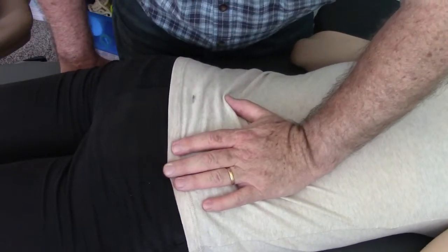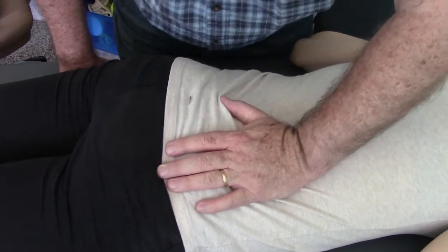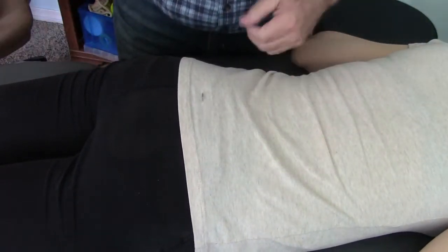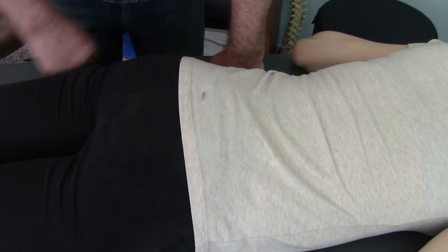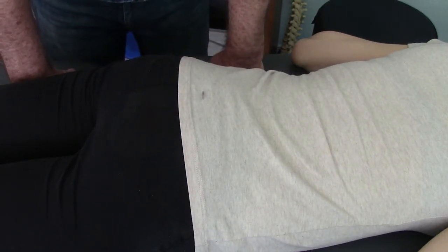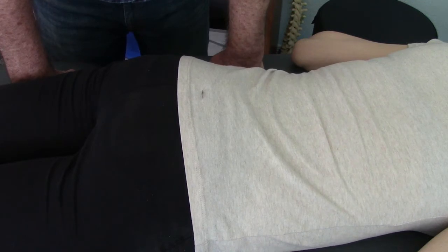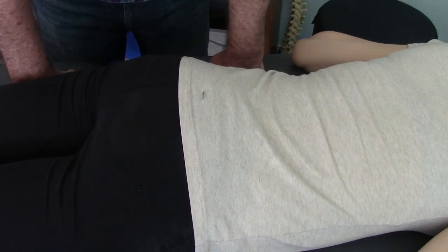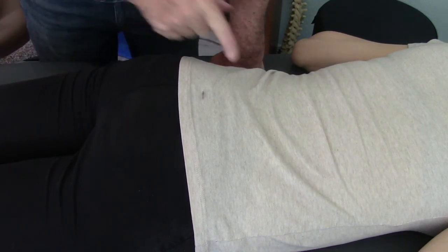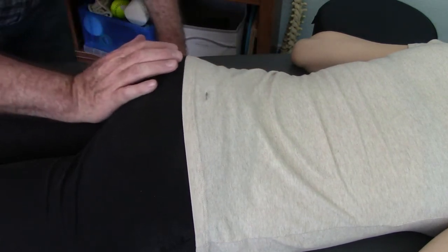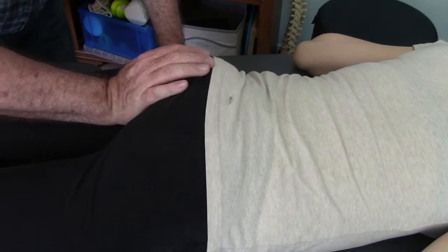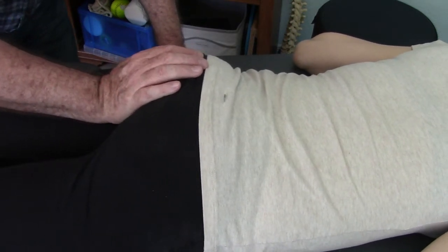And I can take up the slack. I can spring through that structure and I can see her feet bob up and down. So this does not meet the definition of an anterior ilium. It only meets the positional definition, but not the movement definition. Now, if the left side was a posterior ilium, then motion would be blocked going superiorly, and it is not.